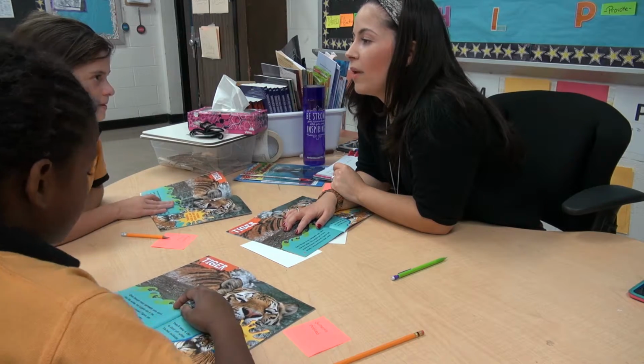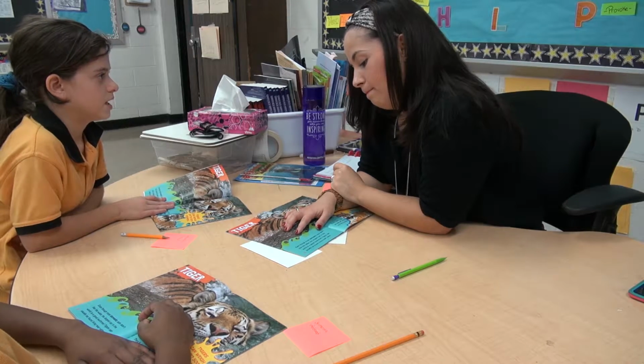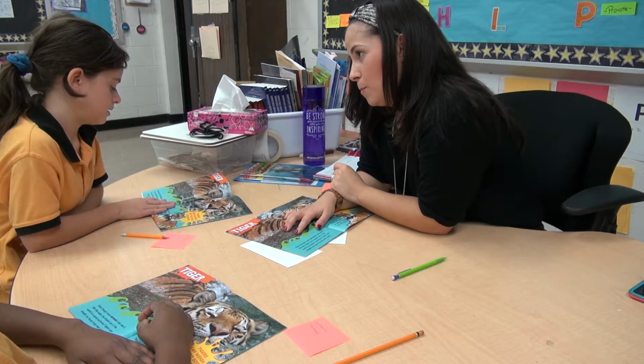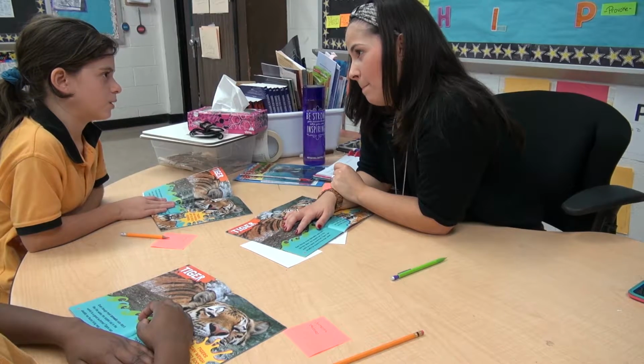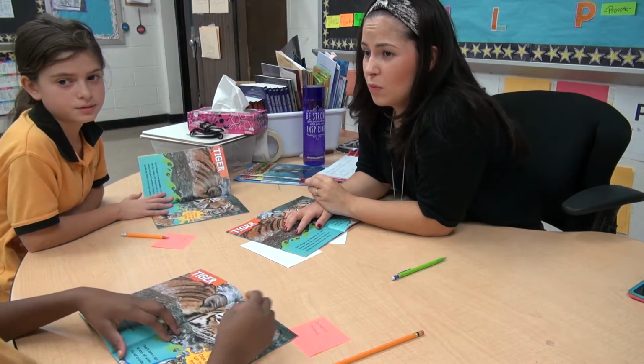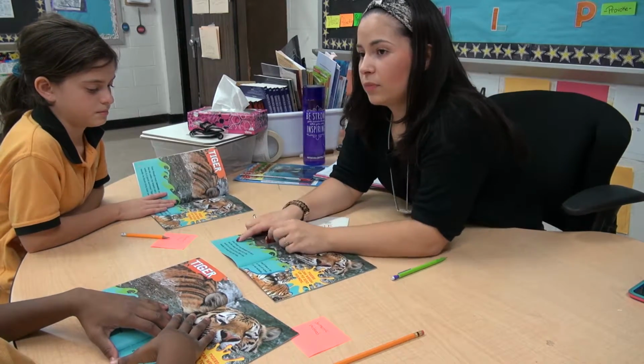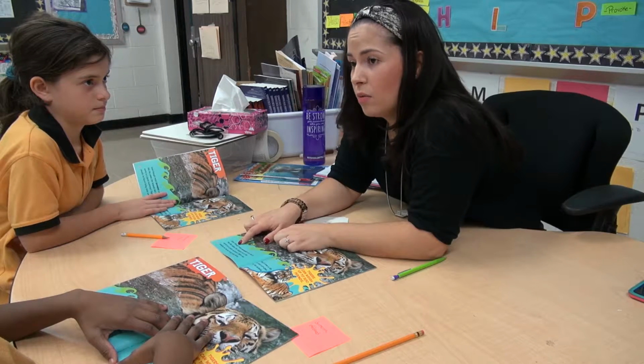What makes you think that domestic means regular cats? You're on the right track. Regular as in stray cats, they wouldn't like the water. But do either of you have a cat? No, but I have a dog. Okay, so we need to look at this clue word here. Do you see where it says even though?